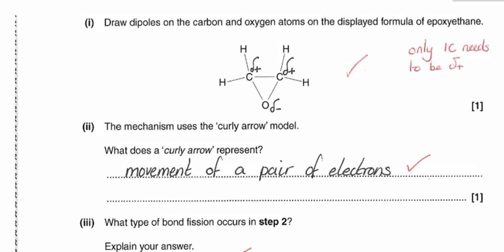Draw dipoles on the carbon and oxygen atoms displayed on this displayed formula for epoxyethane. Well, how do I know that I've got delta pluses on the carbons and a delta minus on the oxygen? Here I think about my electronegative elements, O being part of the NOF, so it's more electronegative than the carbon, and so it has the tendency to draw those electrons towards itself. So I have a delta minus on the oxygen and delta pluses on the carbon.